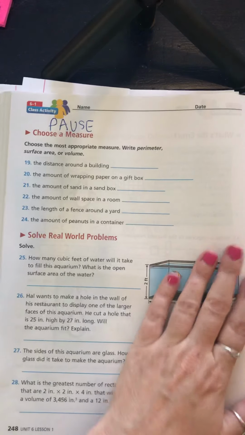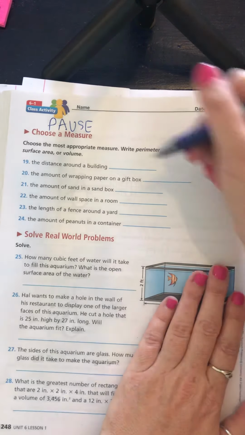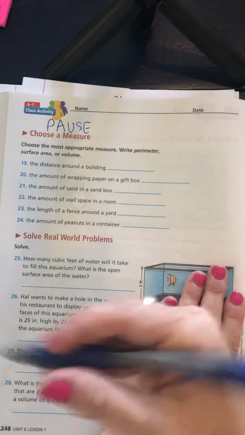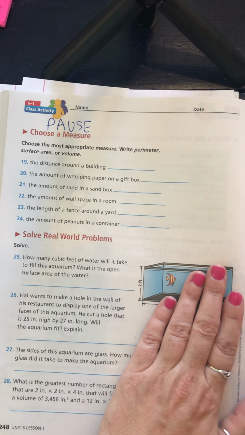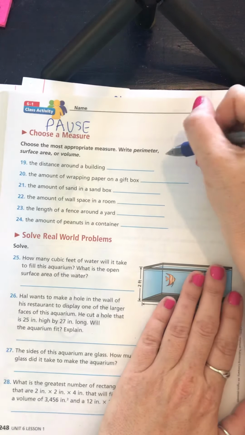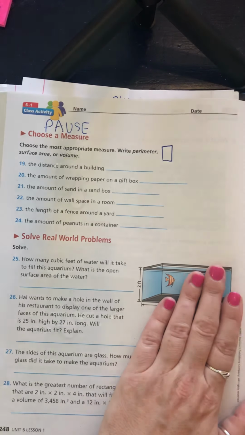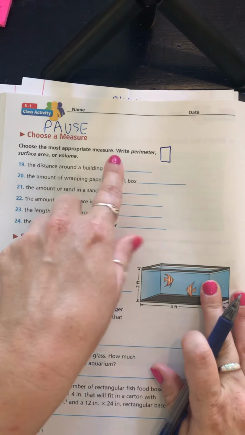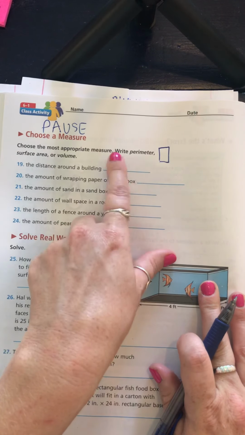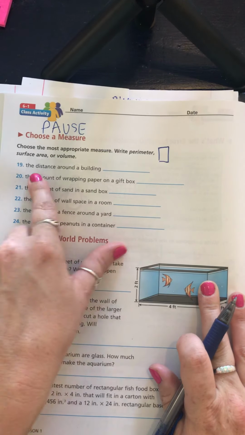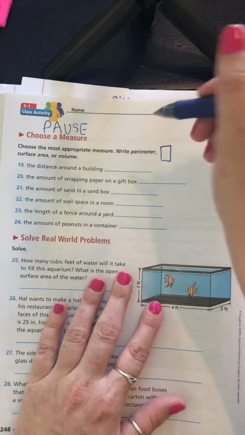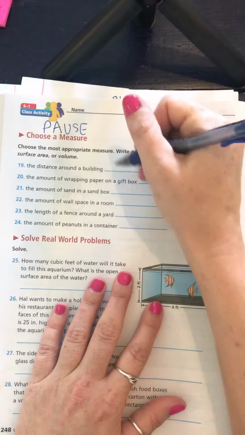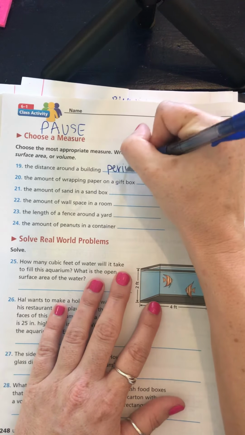We haven't talked about perimeter until now, but you've been talking about perimeter for a long time. The perimeter is the distance around something, just around something two-dimensional, like a fence around a yard, or this line right here. Which would be the most appropriate way to measure: perimeter, surface area, or volume? The distance around a building. Like I just did here, if I wanted to know the distance to go around a building, that would be my perimeter.